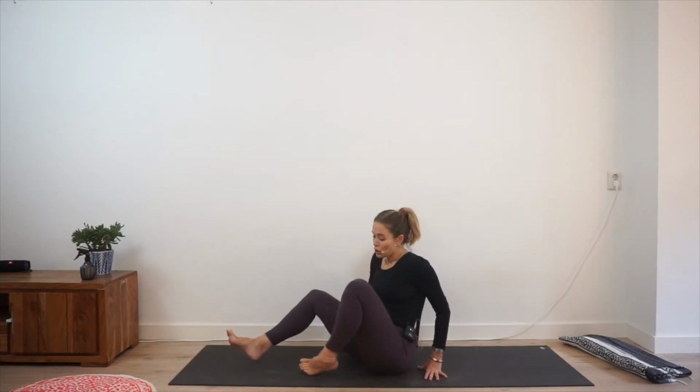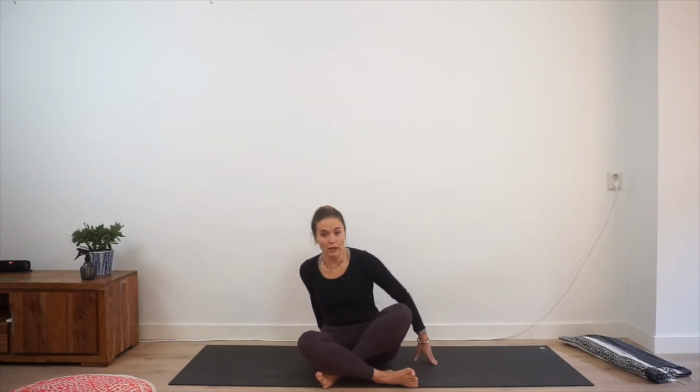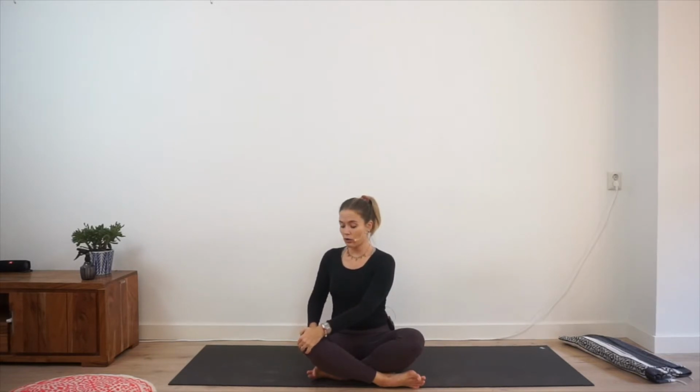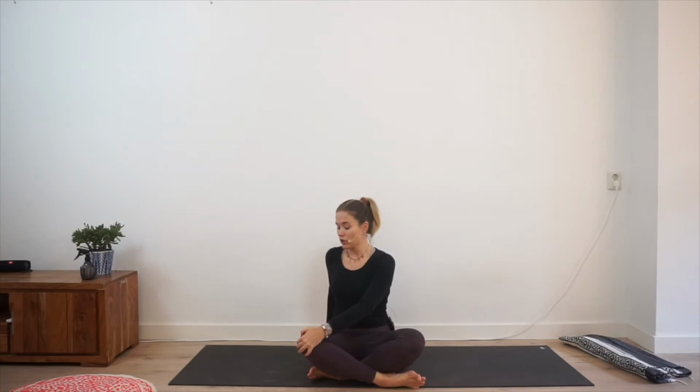Okay, so I'm just going to turn to face you. You can turn to face me if you like, and we're going to come into a cross-legged seated position. Doesn't matter which leg is in front, okay? You're going to take your right hand and you're going to hold onto your left knee. Left hand is going to go back behind you. Both butt cheeks on the floor, lengthen up as tall as you can, and you're going to twist through your spine.